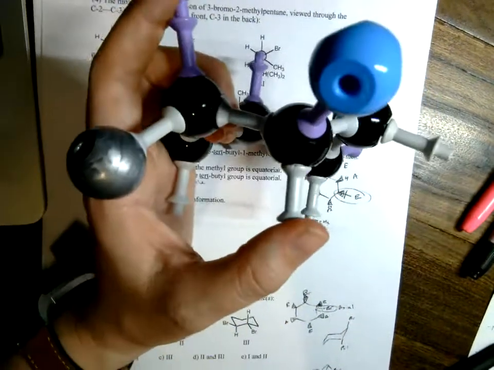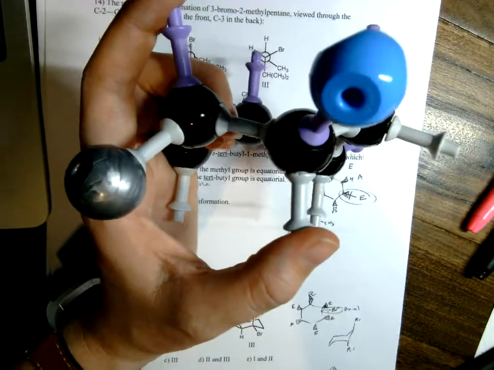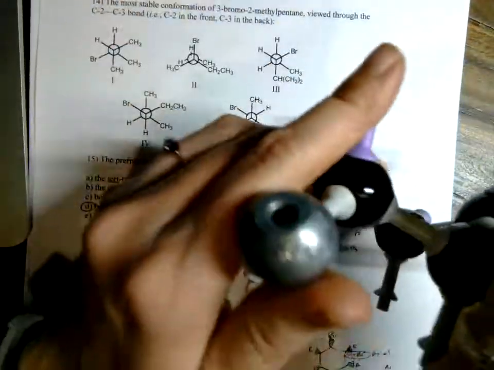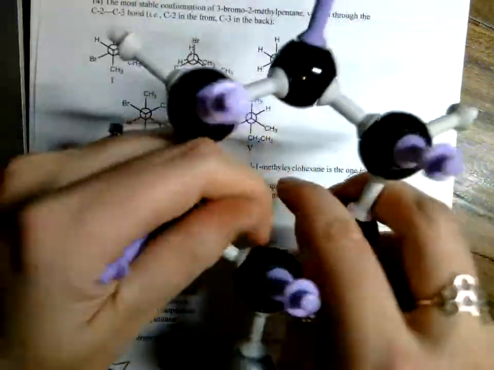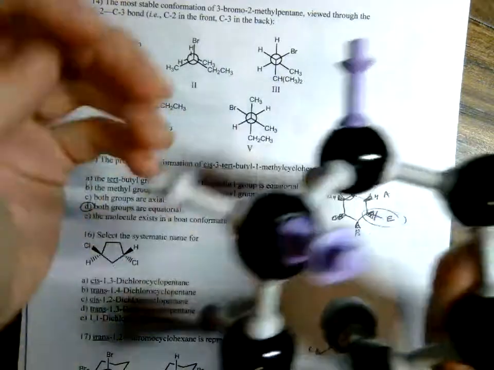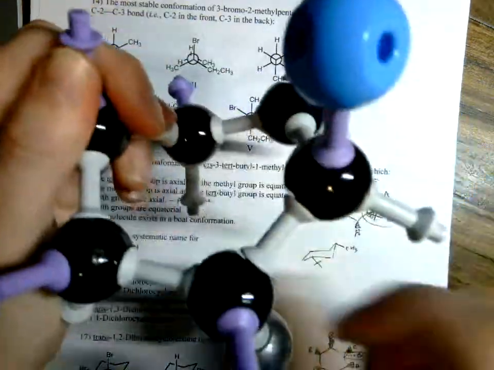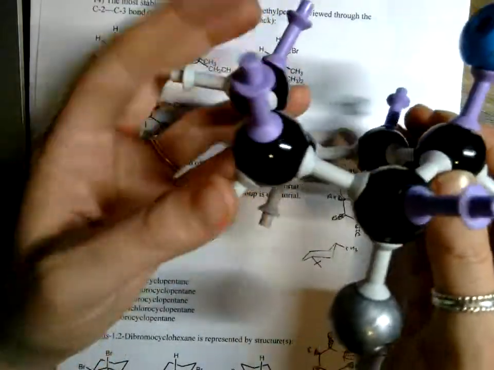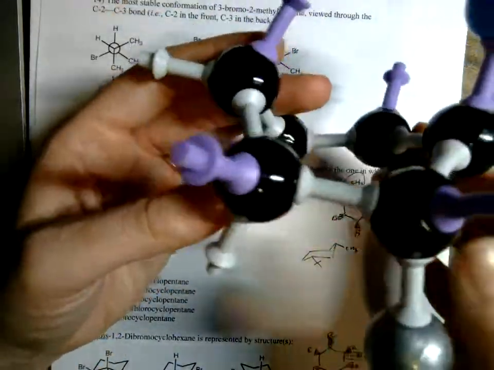They are still in the equator, but that's how you get a cis and a trans that will both be equatorial. Now, if we change the conformation just a little bit and flip to a different position of the chair, these could be in the axial positions. And you'll see them both in the axial. So that's what I mean about it can go back and forth. They could either both be equatorial or they could both be axial.